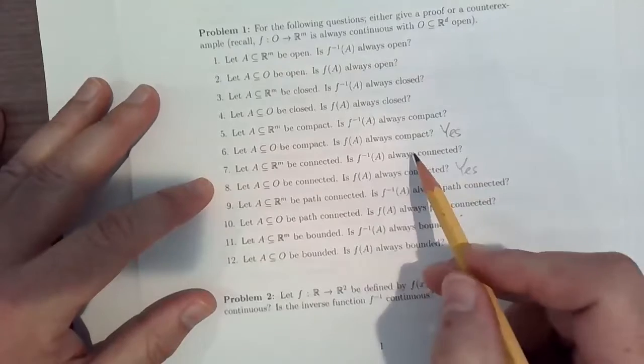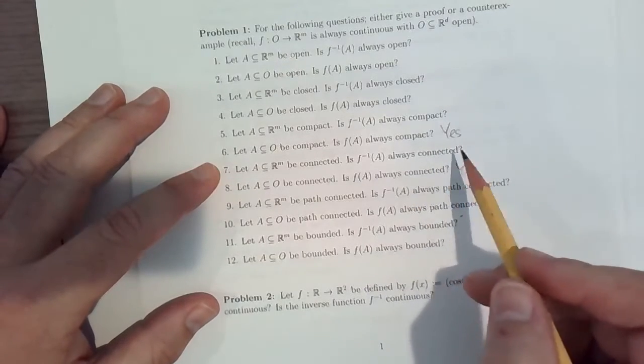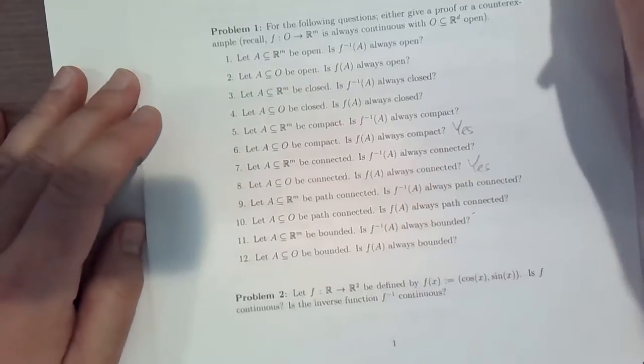You can't go in the other direction. You can only go forward. With these topological invariants, you cannot go backwards. So let me try to show you some of the answers that I had in mind.